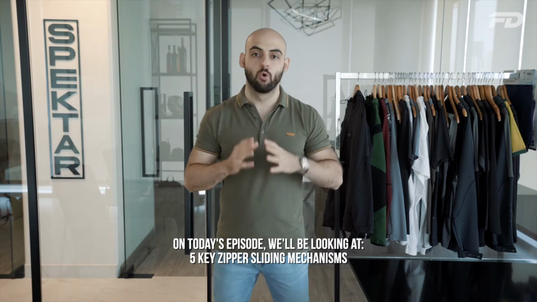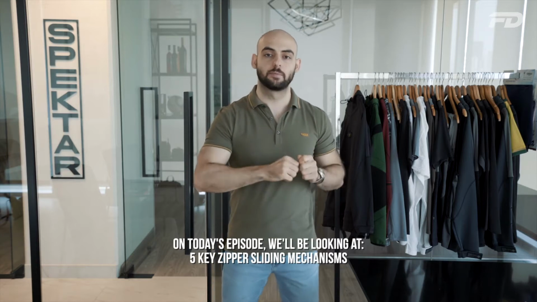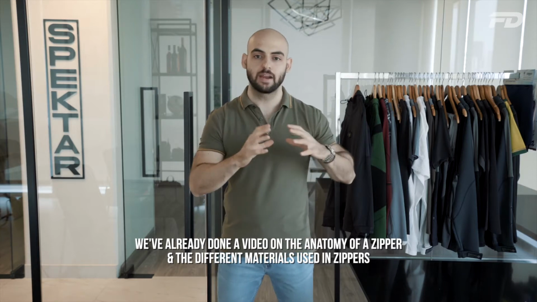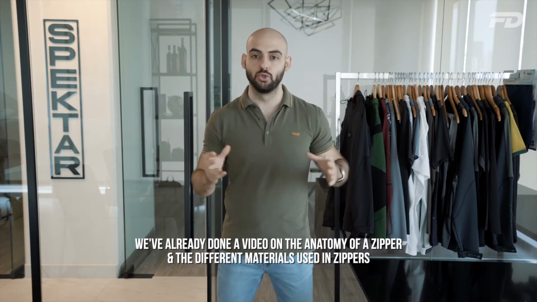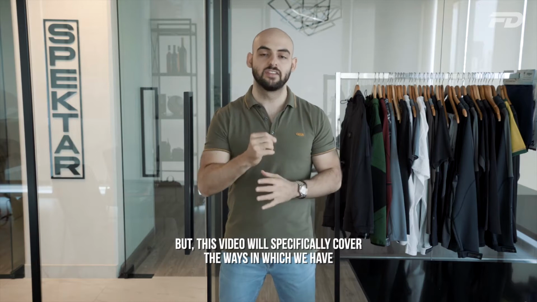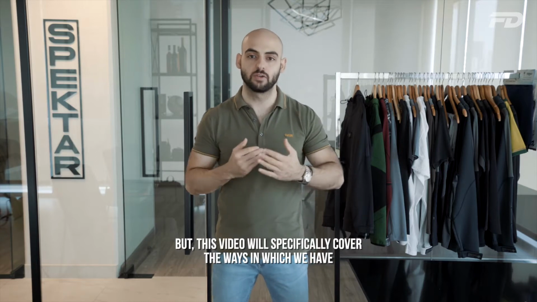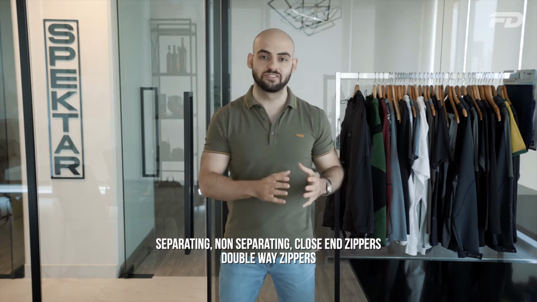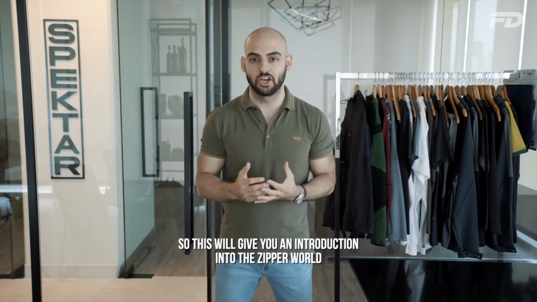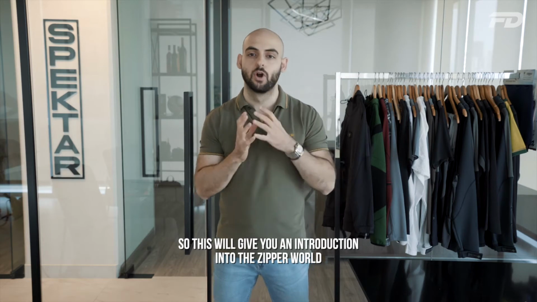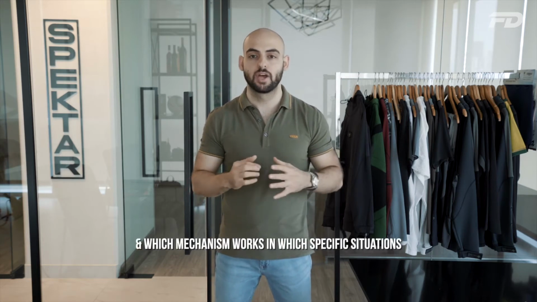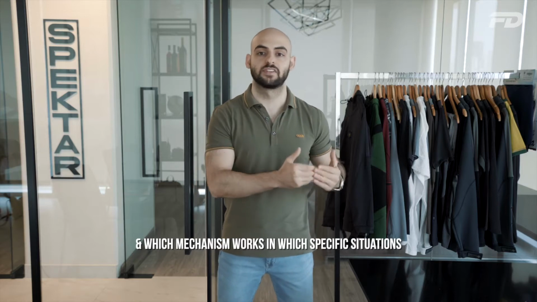On today's episode, we'll be looking at 5 key zipper sliding mechanisms. We've already done a video on the anatomy of the zipper and the different materials used in zippers, but this video will specifically cover the ways in which we have separating, non-separating, closed-end zippers, double-way zippers. So this will give you an introduction into the zipper world and clearly outline the different mechanisms and which mechanism works in which specific situations.